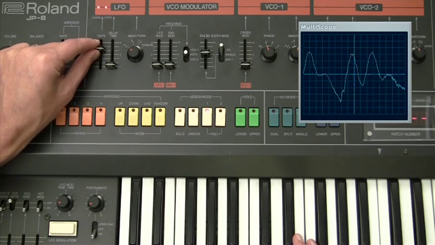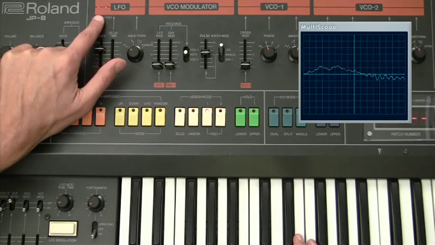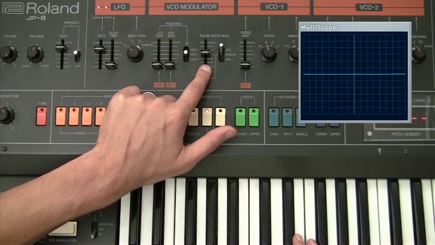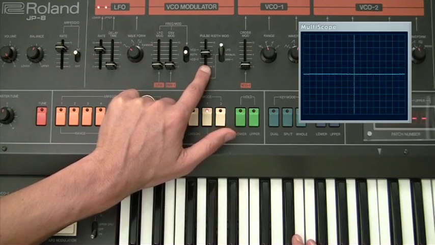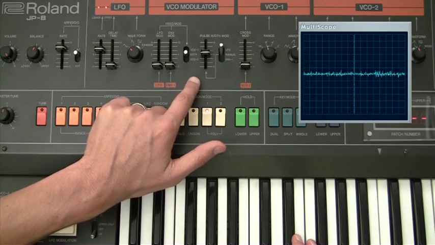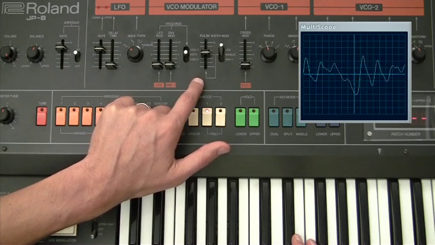The LFO is most often used to modulate the pulse waveform, and you can hear the sound getting fuller and a bit chorus-like in character. For recognizing this waveform, remember the reference moving and chorus.